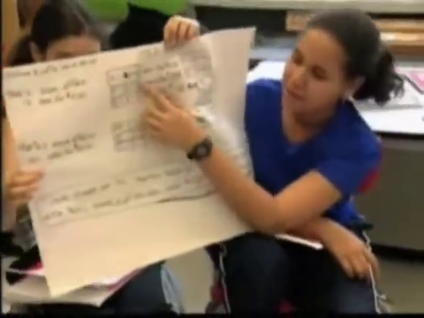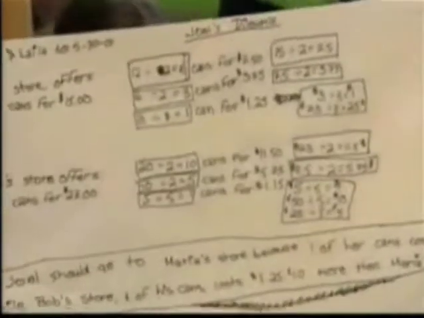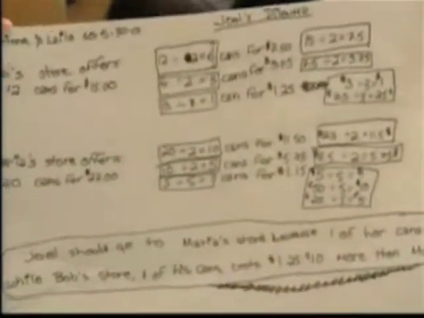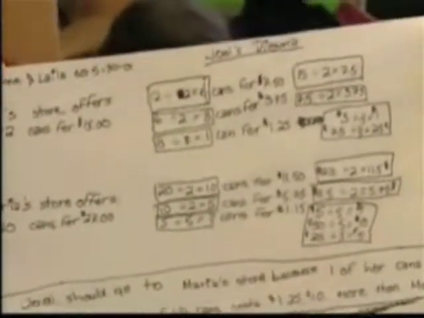We were dividing the cost, the cans and the cost for each one in half. So like for 12 cans for $15, we divided the 12 cans in half, and we got 6 cans, and we divided $15 in half to get $7.50, and we just kept on dividing until we got to 3 cans for $3.75, and then we just divided that by 3 to get to 1 can for $1.25, and we divided $3 by 3, which got $1, and 75 cents divided by 3, and we got 25 cents.